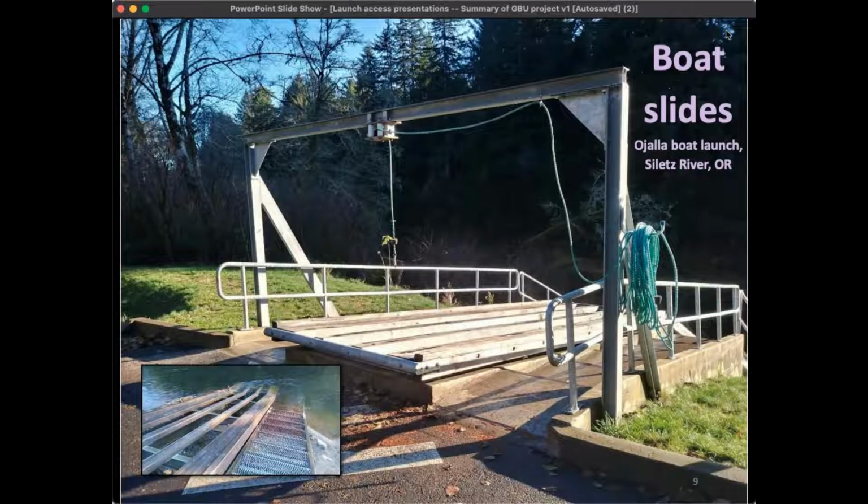It is possible to create boat slides that actually have winch systems built on them that allow you to take boats back up or lower them down with more safety. But once you start building that hardware, you have to make sure that people know how to use it, and there may be some liability issues associated with that. So that's sort of an interesting aside.